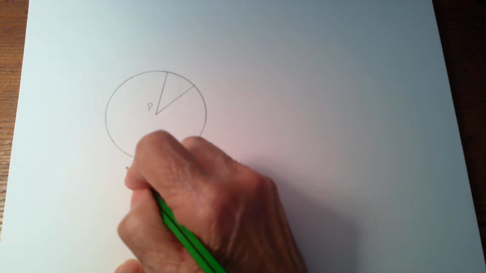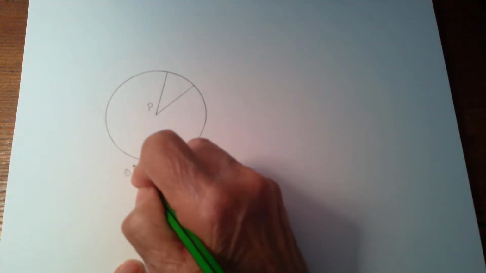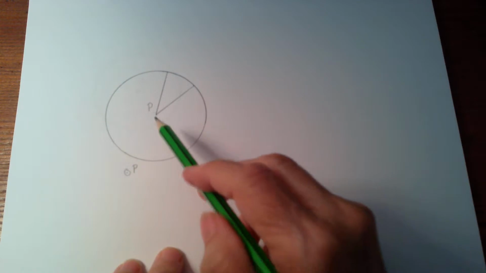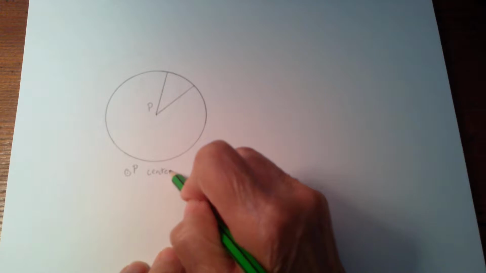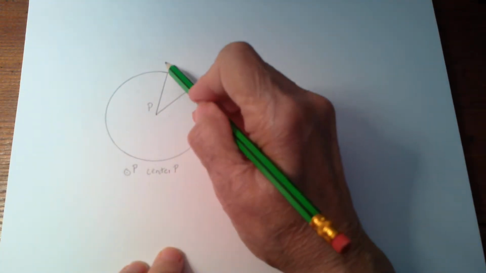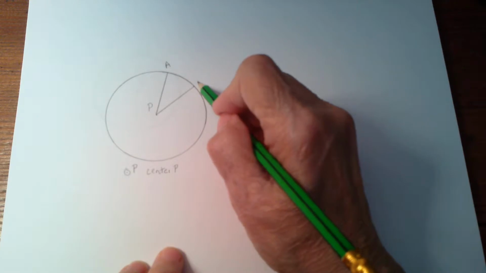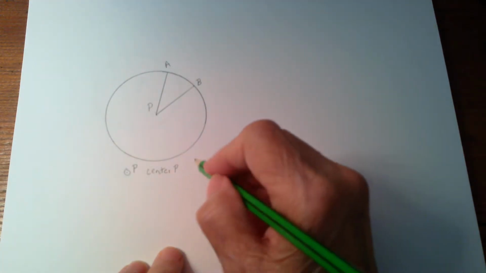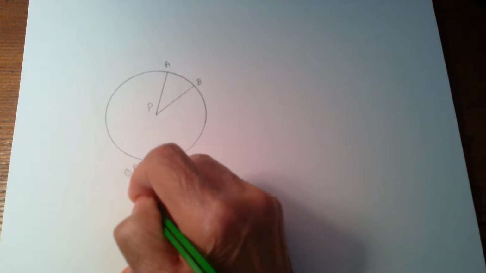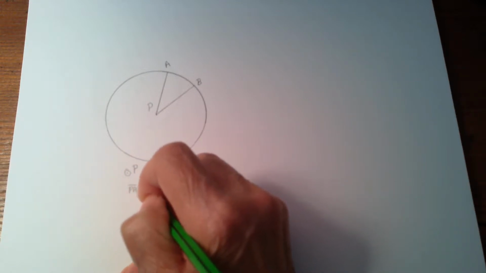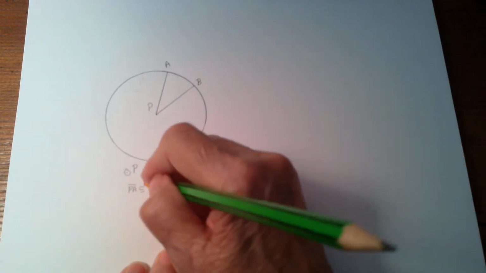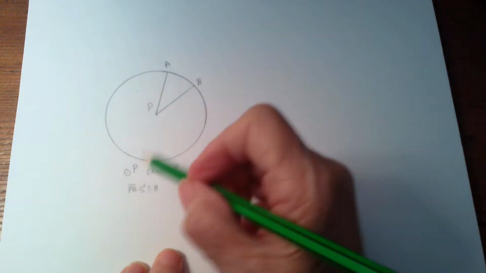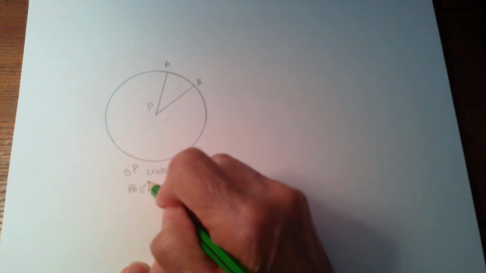But I wanted to talk to you a little bit about the circle. We call this circle P. That's the symbol for circle P. The center of the circle is point P. And PA and PB are line segments, which are radii, and PA is congruent to PB because all radii of a circle are congruent.